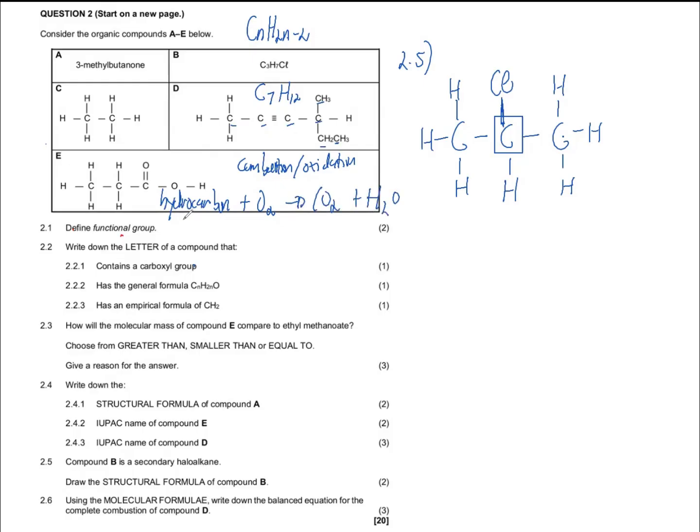The hydrocarbon can be an alkane, an alkyne, or an alkene, as long as it contains only hydrogen and carbon atoms. When it burns in excess oxygen, it always produces carbon dioxide and water.